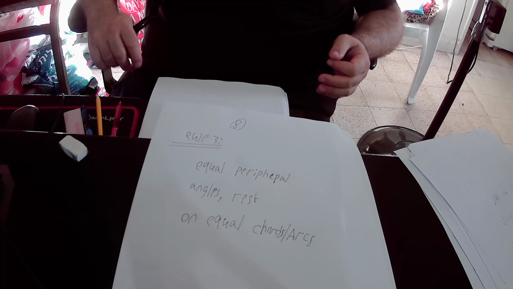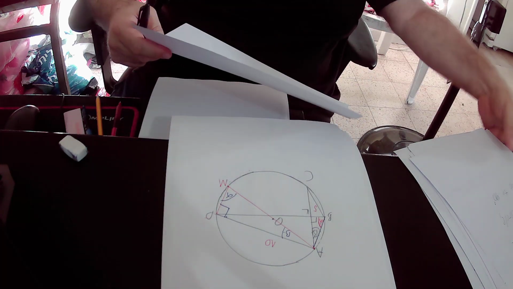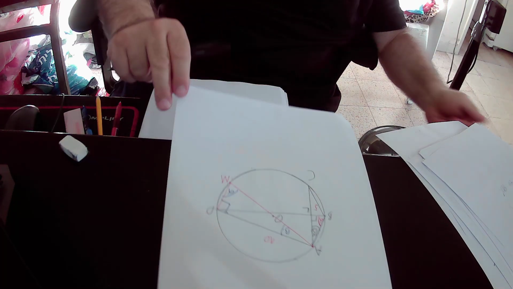So I will give you an example in order to clarify rule number 3.